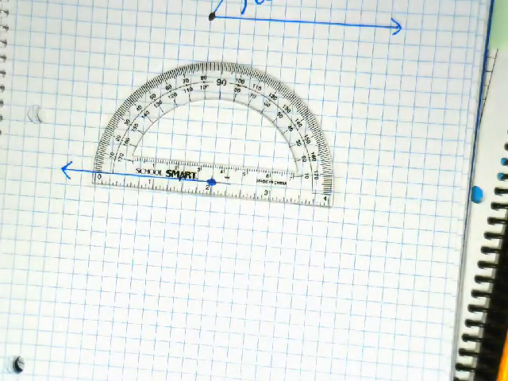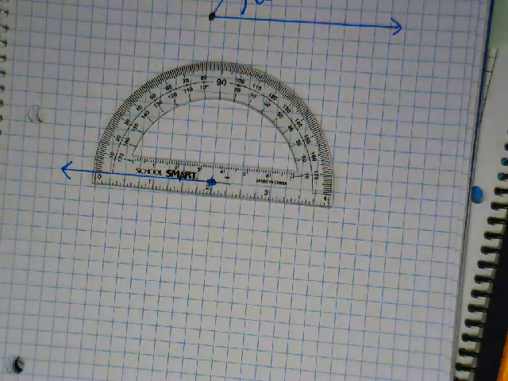Your first check is: is your dot on the T? Your second check is: is the line lined up to the 0? So the first check is my dot on the T, and check number 2 is your line straight to the 0? Okay? Now that it is, I can give you a measurement.